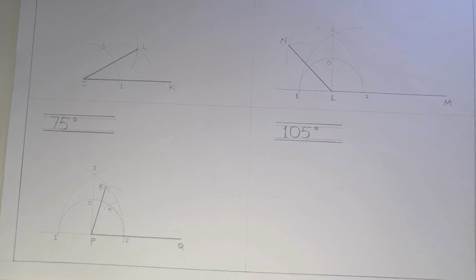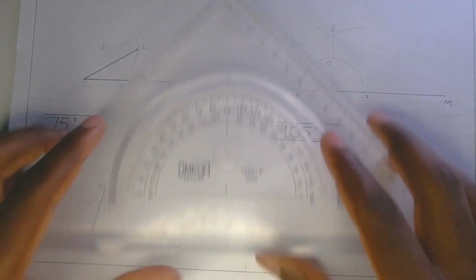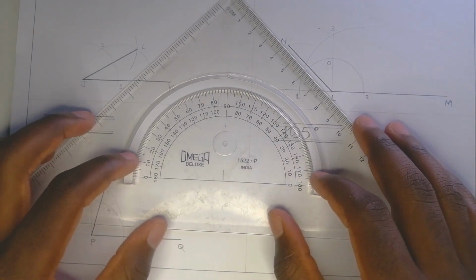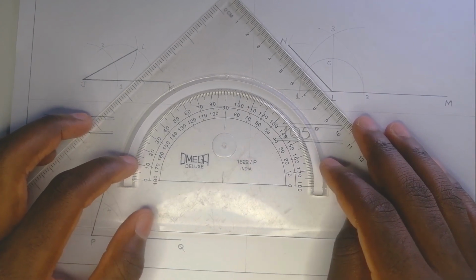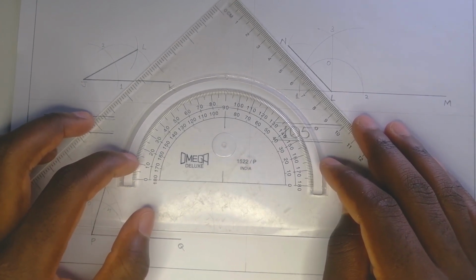How can we make 105 degrees? Try pausing and seeing if you can think through the solution and find it, just like we did for the 75 degrees. I hope you paused and tried to brainstorm. 75 degrees and 105 are very similar.